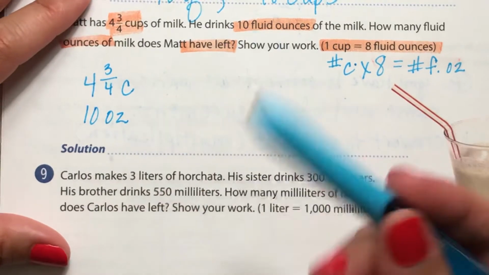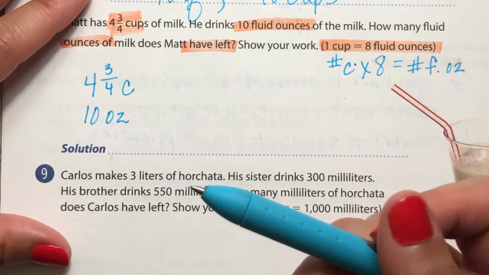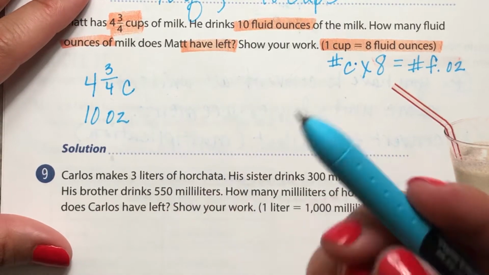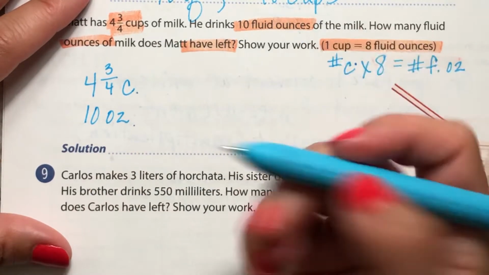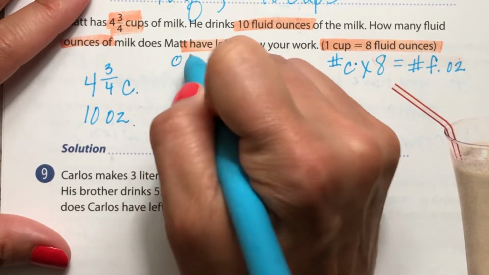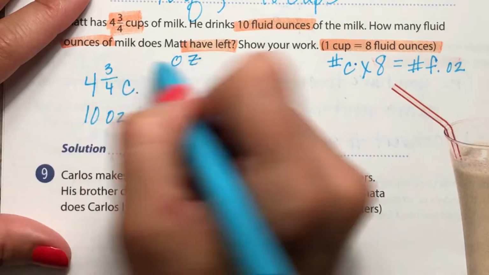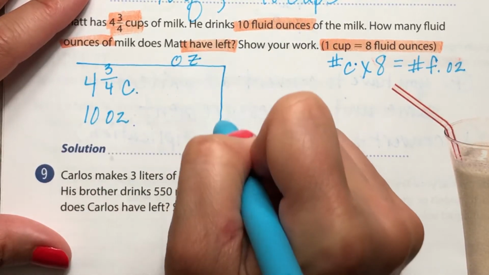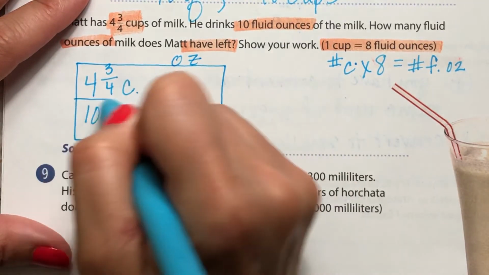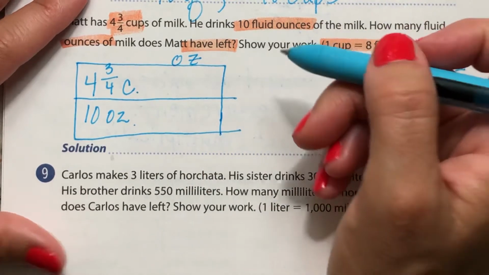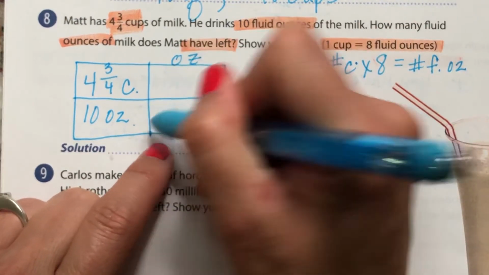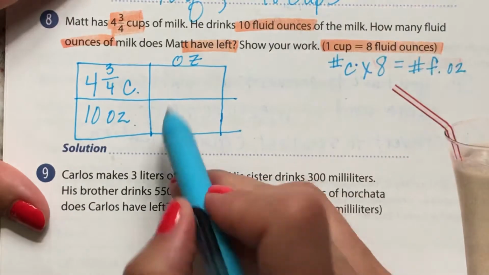OZ is usually the abbreviation for ounces. I'm gonna go ahead and just put OZ up here because I'm gonna convert. Again, this would essentially be a little table.